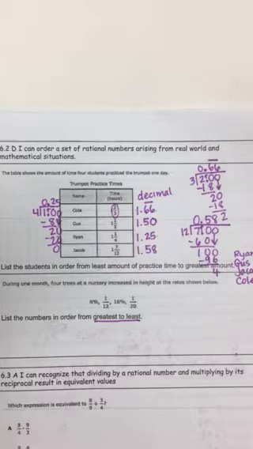So I'm going to start out by saying that you can change these to whatever form that you want. You can make them all fractions, you can make them all percents, or you can make them all decimals. My advice would be to change them all to decimals, but you can do whichever you want. So let's start with 8%.